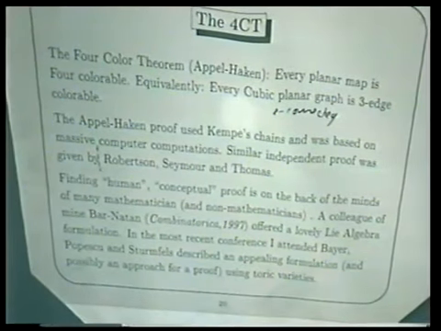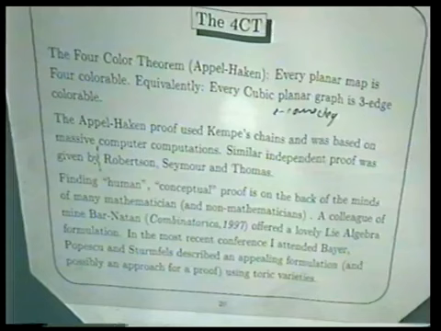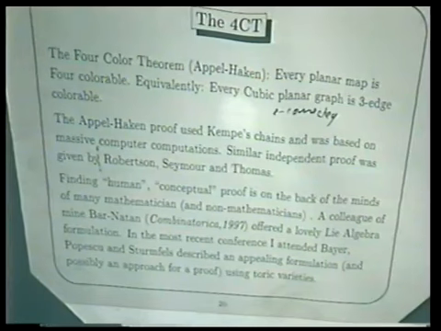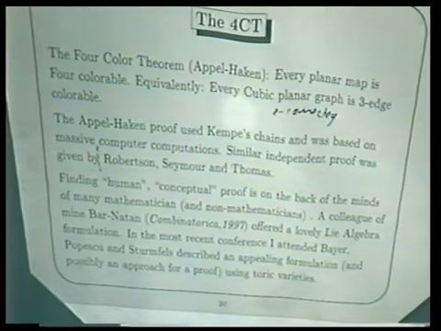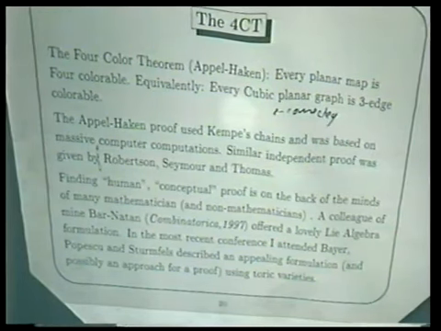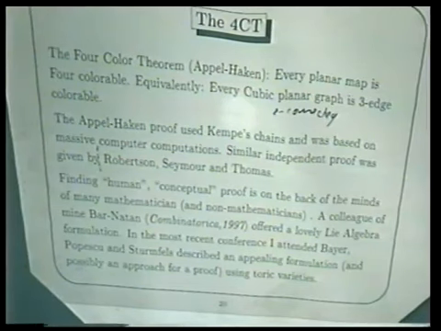So again, the Appel-Haken proof, and here I forgot one of the authors, used computers. It's a great scientific landmark, the heavy use of computers in proofs. All this was discussed. And finding a human conceptual proof is on the back of the mind of many mathematicians. So I can mention that Dror Bar-Natan offered some Lie algebra formulation. He's a colleague of mine.